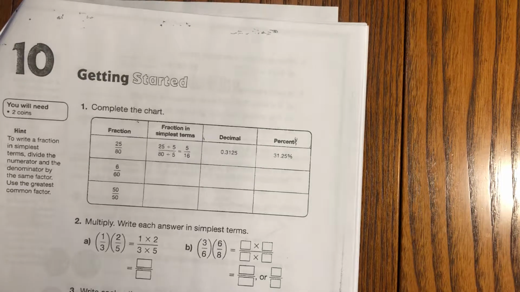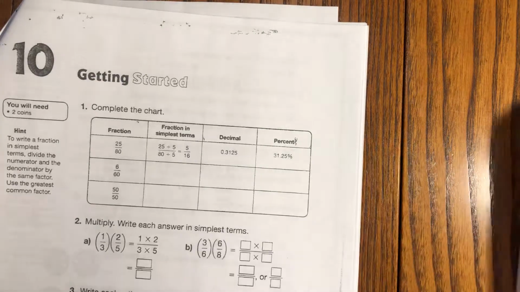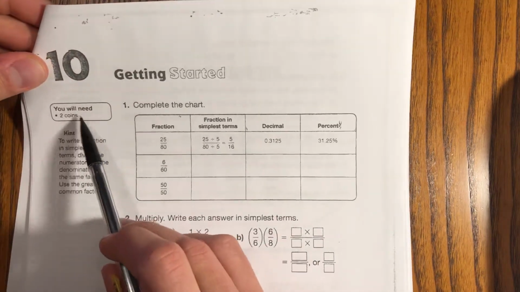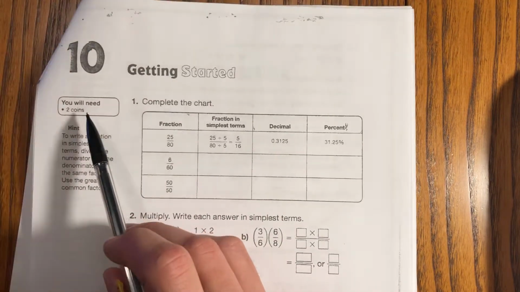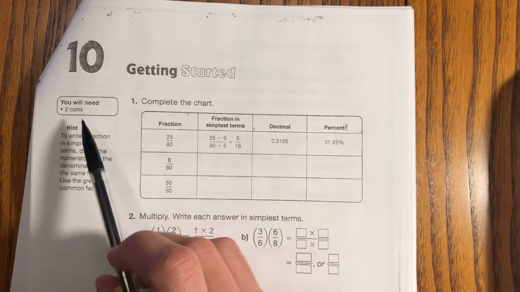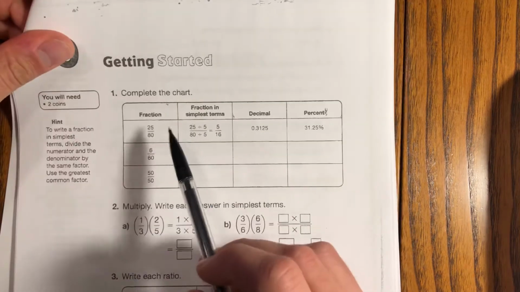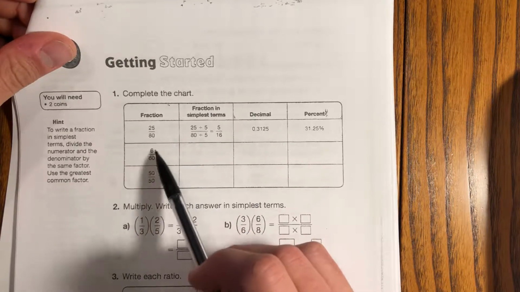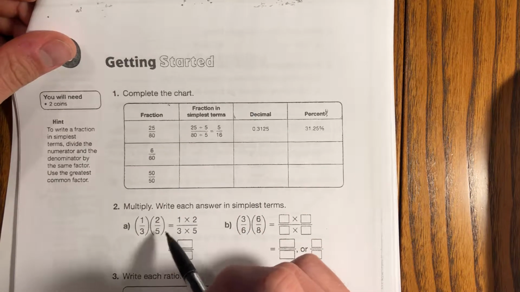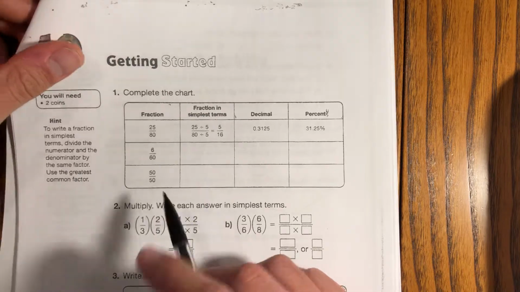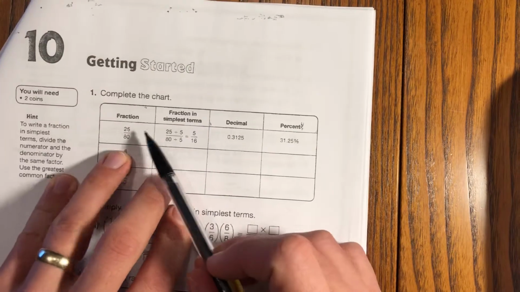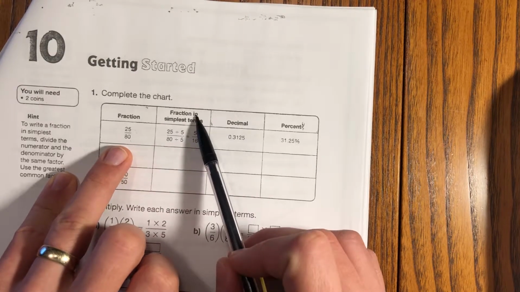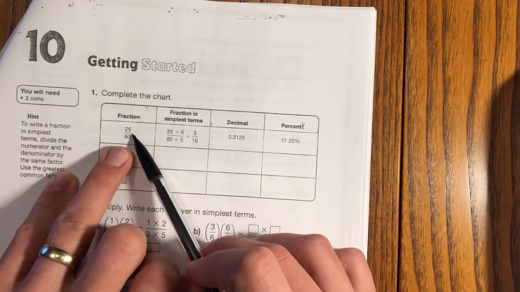So first thing we have is a chart. Getting started, you'll need 2 coins for this. The chart goes into fractions. That's just dividing, but we can do this. We have 25 over 80, fraction in simplest terms, so we reduce this.